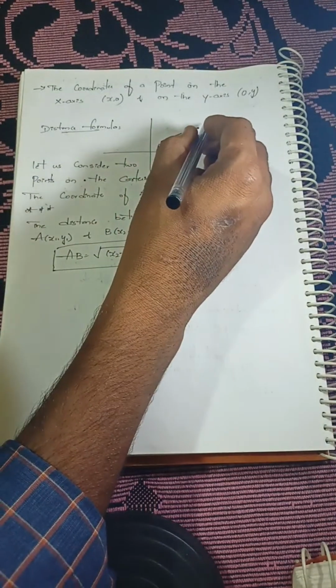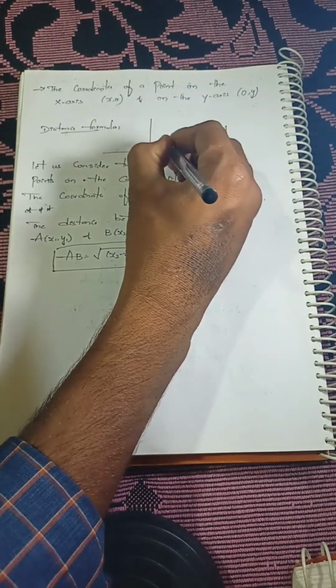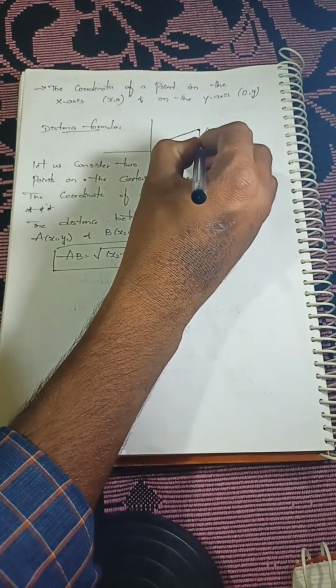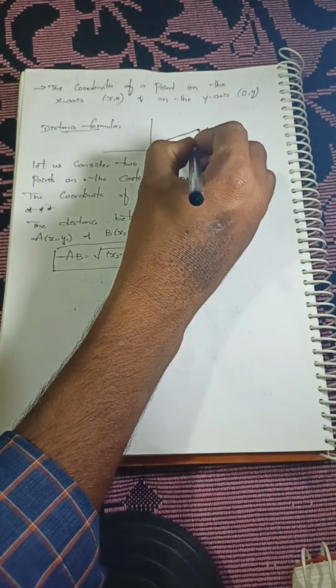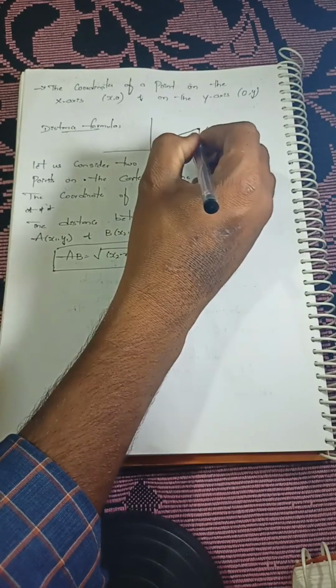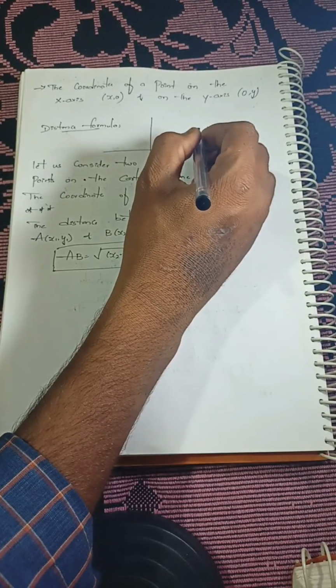If you take the 2 points and make the perpendicular axis, here we are getting the perpendicular line. Here we are doing x2 minus x1 and y2 minus y1. That is about the distance formula.